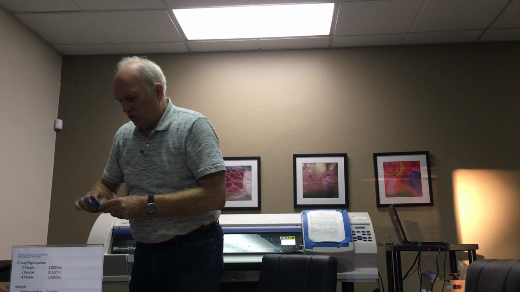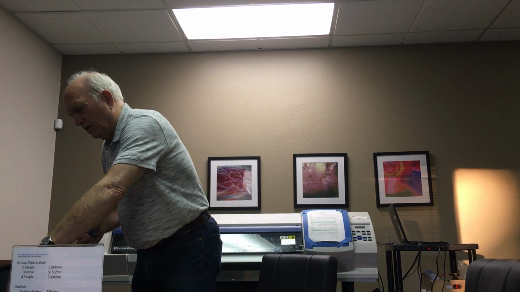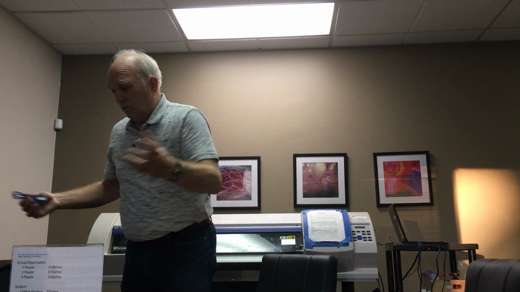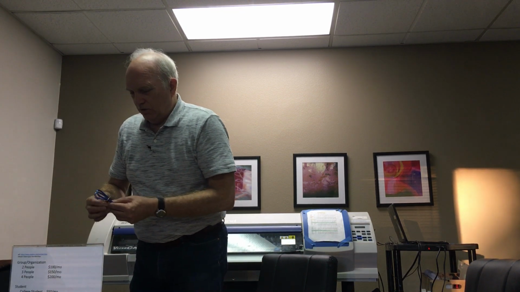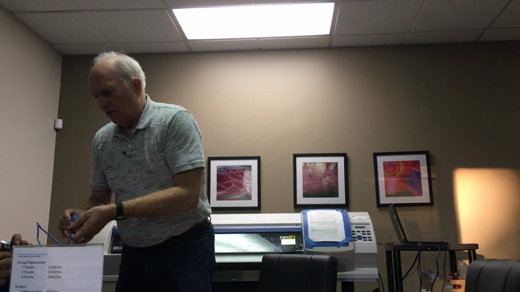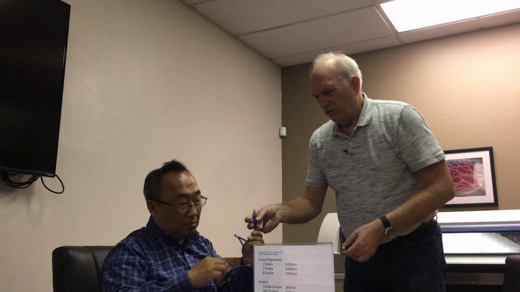So if you load a program in here and then take it off the USB and put an external power supply to it, it'll run the program. Or you can run it directly off the USB. Just hook this guy in there. It just plugs in one way. Stick it in USB.